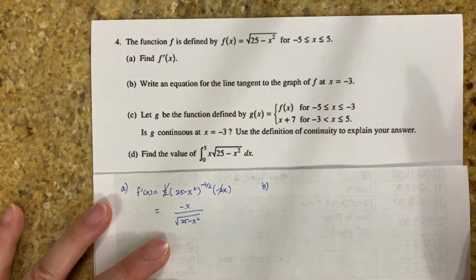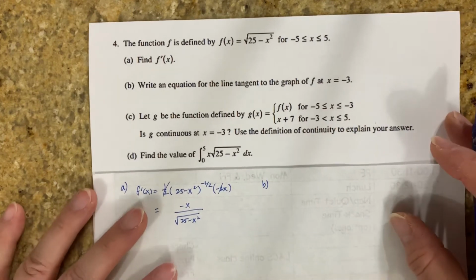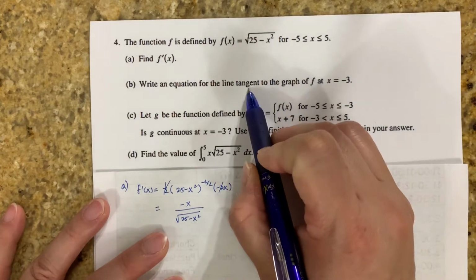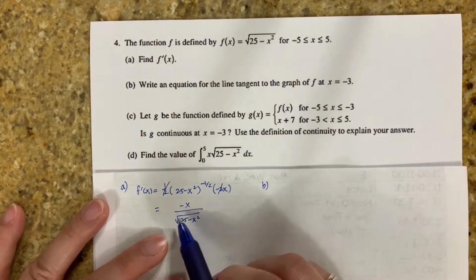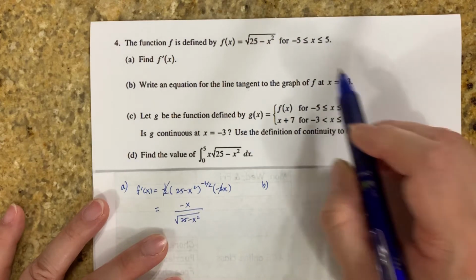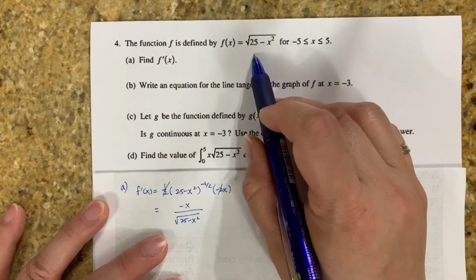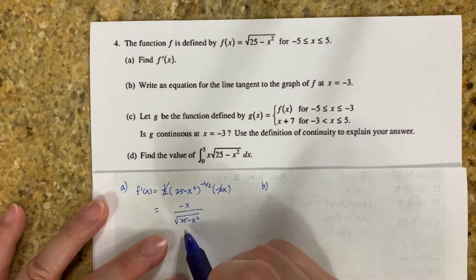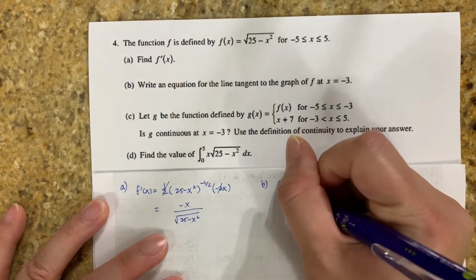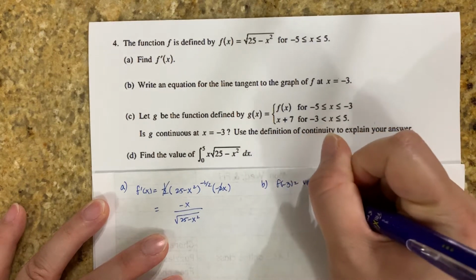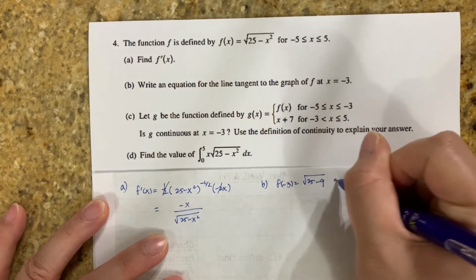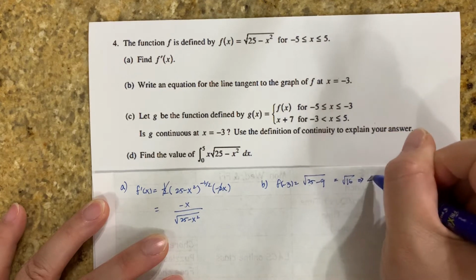Part B, write the equation for the line tangent to the graph at x equals -3. So tangent means, again, you want the derivative, which we already have. You have the x value, now you need the y value, all right? So you gotta plug the x in 2 times. Plug it into the original function to get the y, plug it into the derivative to get your slope. Okay, so f of -3 is root 25 minus 9, which is root 16, which gives me 4.